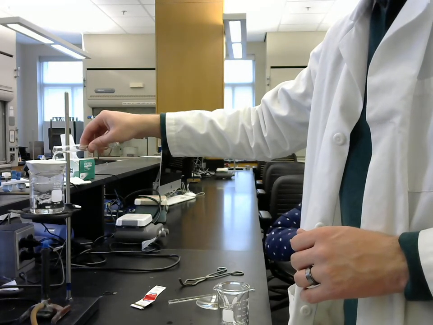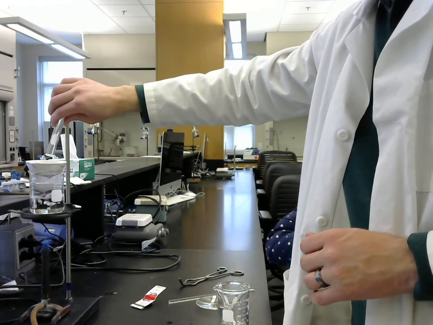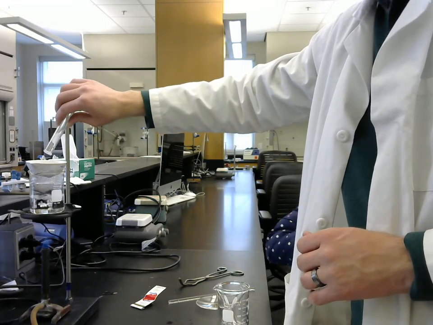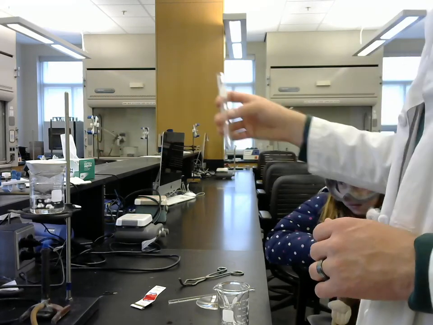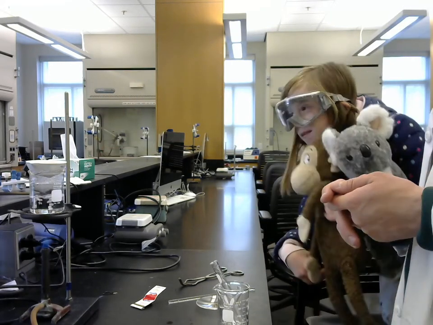Is it gonna make red smoke or something? No, it's far less dramatic than that. Man, it'd be so cool if it made red smoke or something.